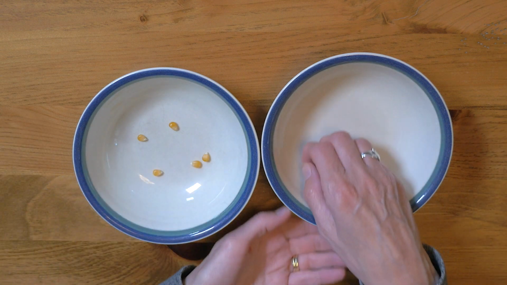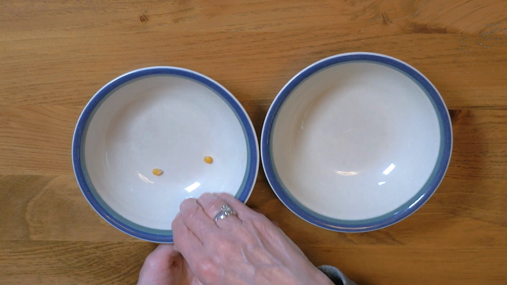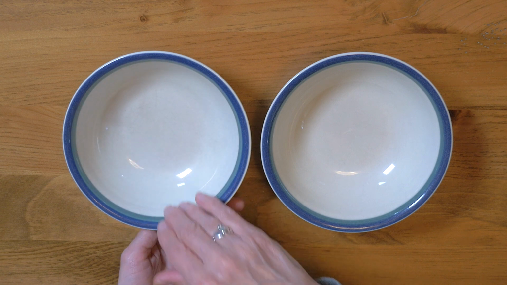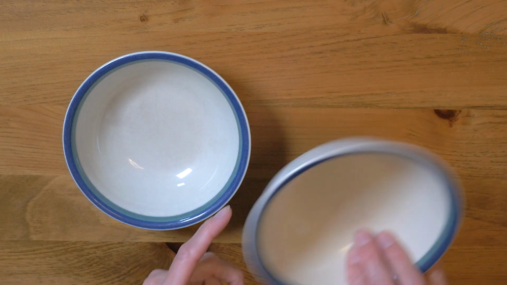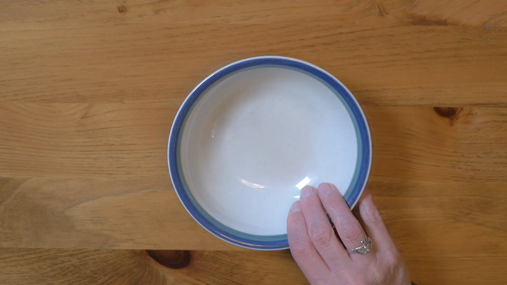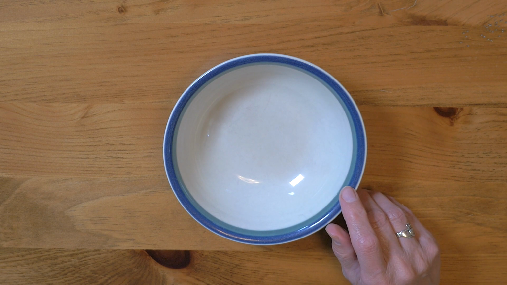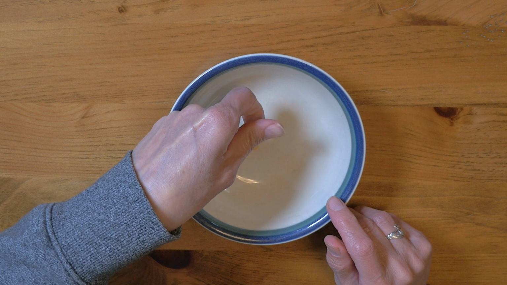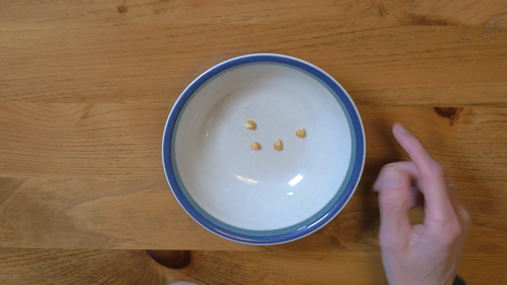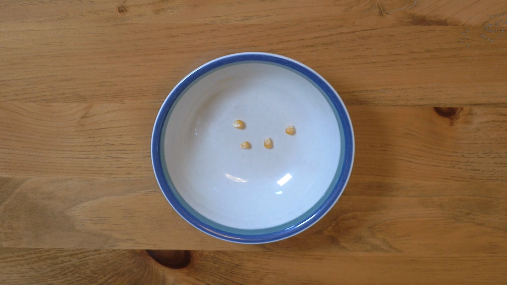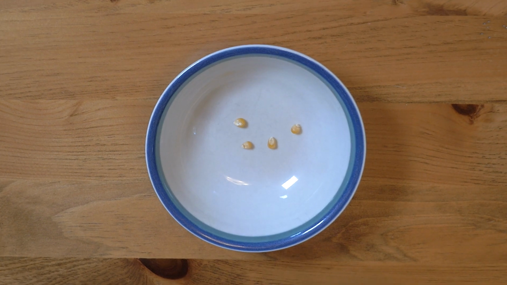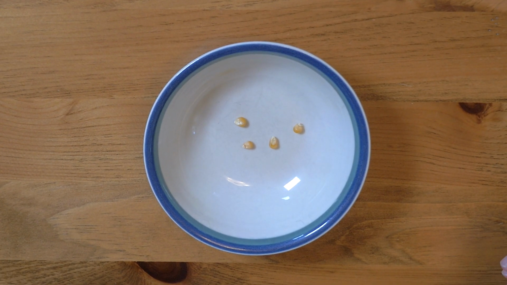Okay, so now we're going to start another one. And we are going to do 1 group. So I have 1 group. I'm going to make 1 group of 4. 1, 2, 3, 4. 1 group of 4. 1 times 4 makes 4.